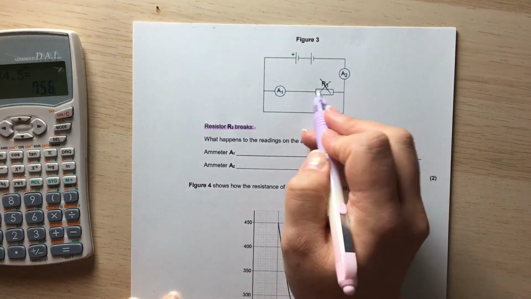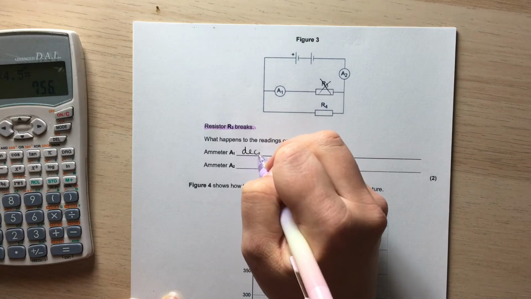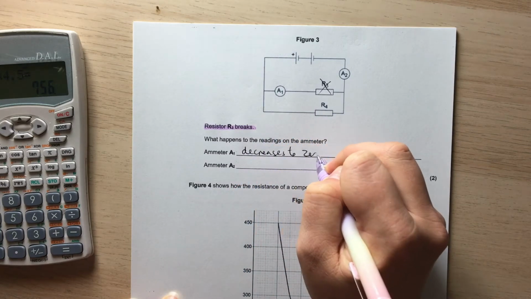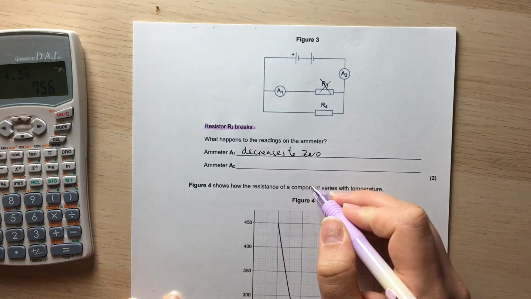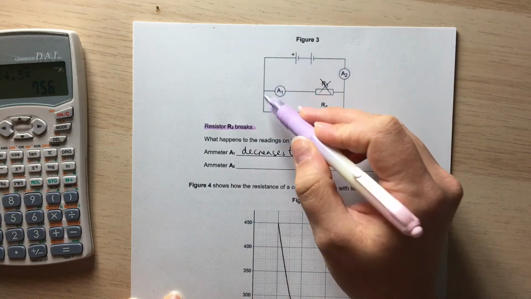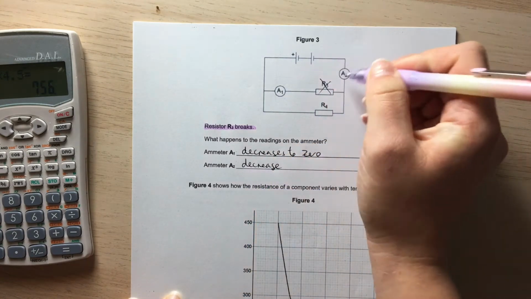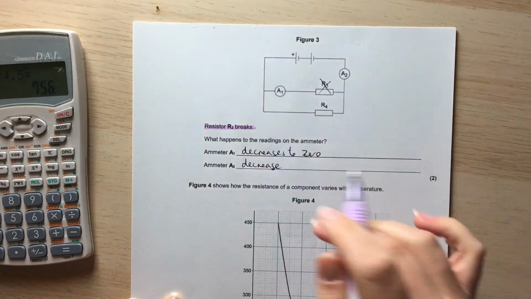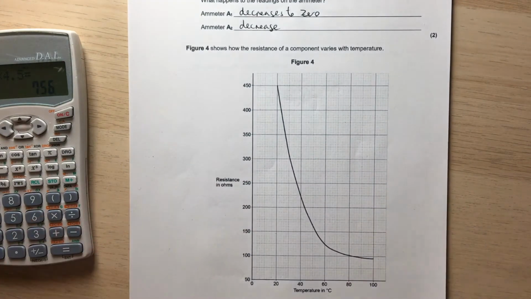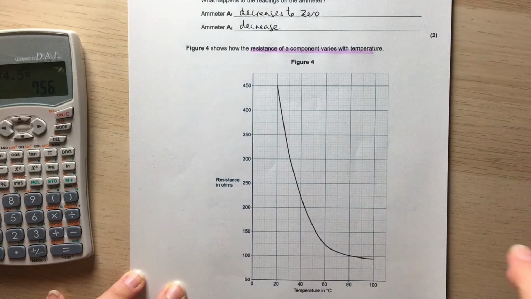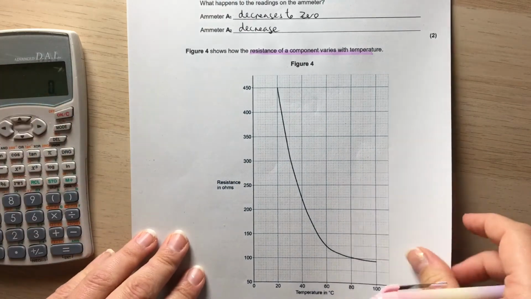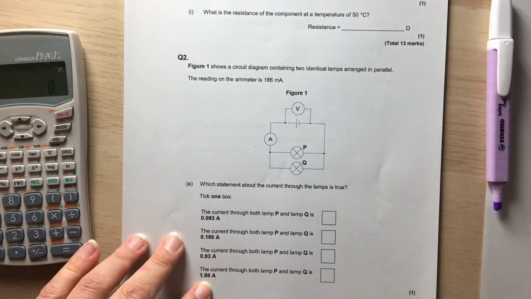So A1 is going to have no current flowing through it, so it decreases to 0. Okay, but A2 won't be 0. However, it will still decrease because the current drawn from the power pack or the battery will decrease. Figure 4 shows how the resistance of a component varies with temperature. So we've got a graph, we've got temperature in degrees Celsius along the x-axis and resistance in ohms on the y-axis. Probably going to come back to that in a minute.